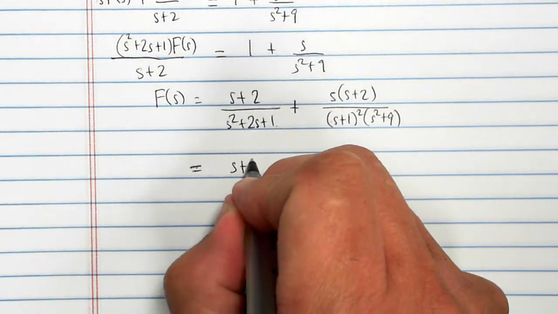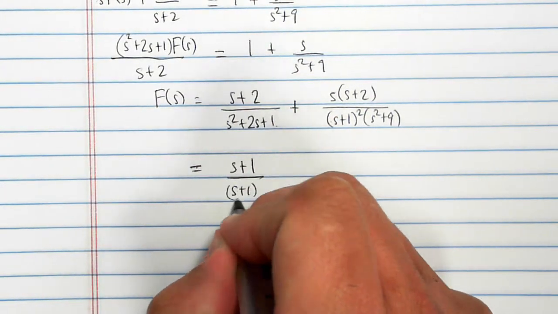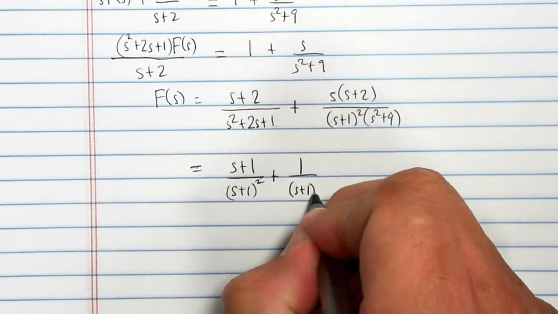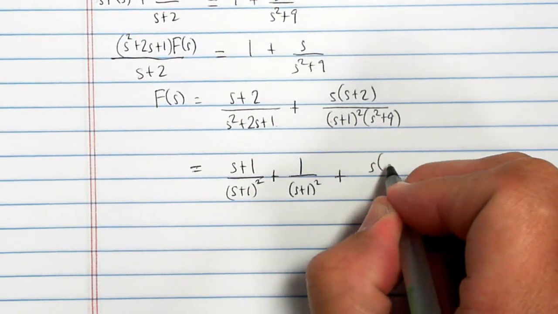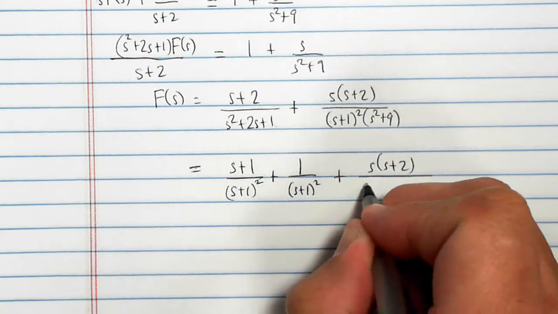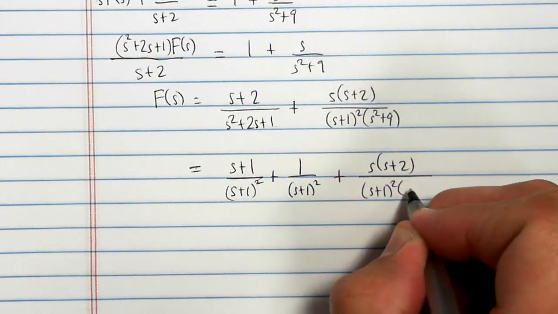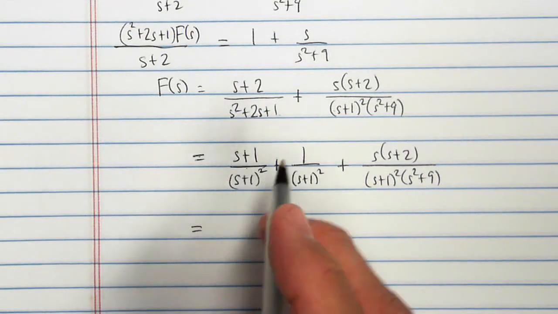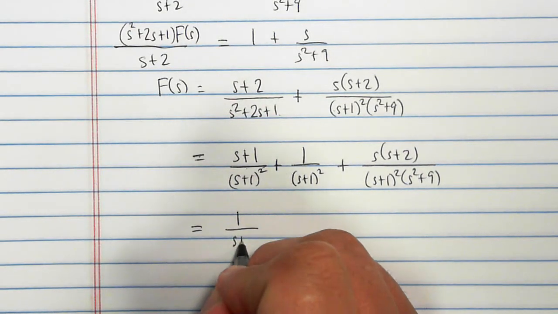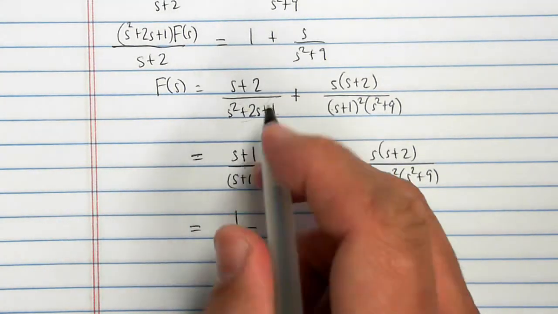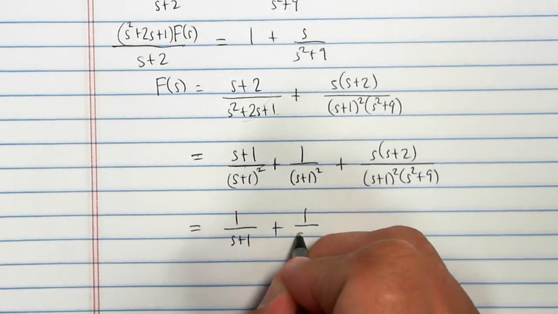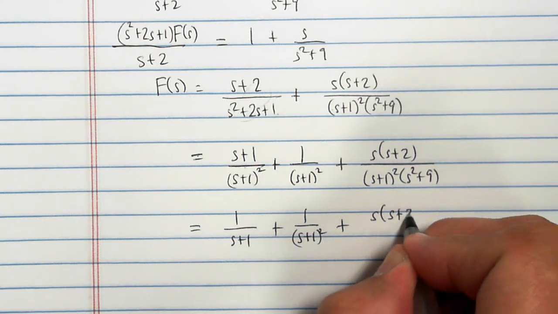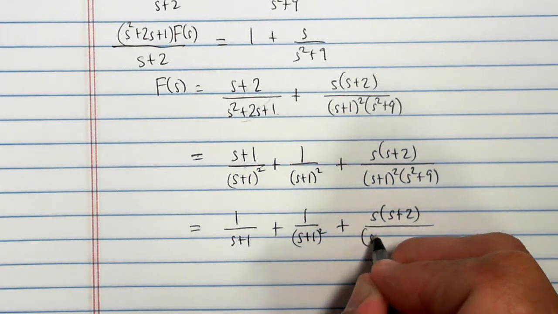Let me write this as s plus 1 over s plus 1 quantity squared plus 1 over s plus 1 quantity squared plus this other thing. And then when I simplify this fraction, I found the partial fraction decomposition for the first one. So 1 over s plus 1 plus 1 over s plus 1 squared plus this other thing that I have to worry about next.